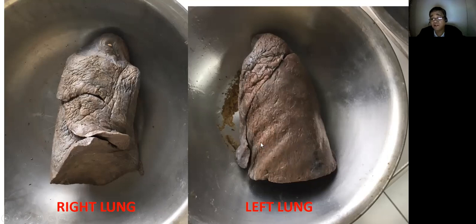You can very well see the impression of the ribs over the costal surface of the lungs. This is the apex. Over here is the posterior border, anterior border. This is the inferior border. Underneath would be the dome-shaped diaphragmatic surface.